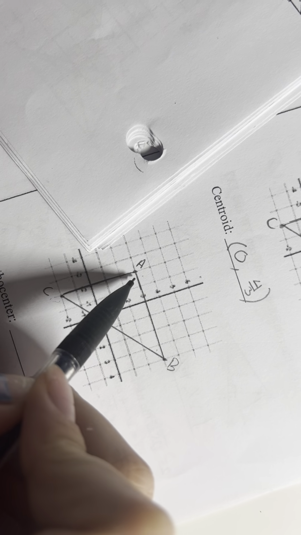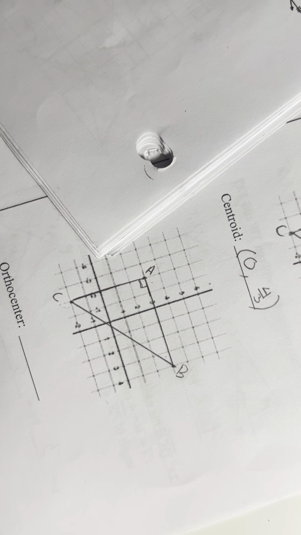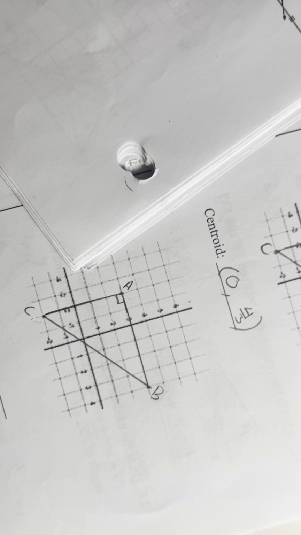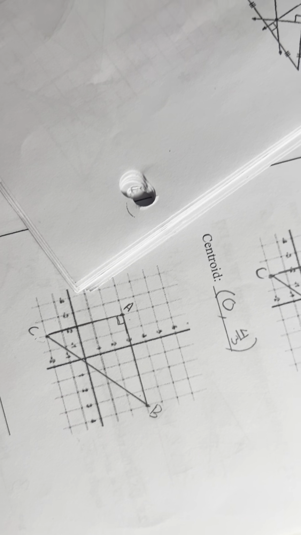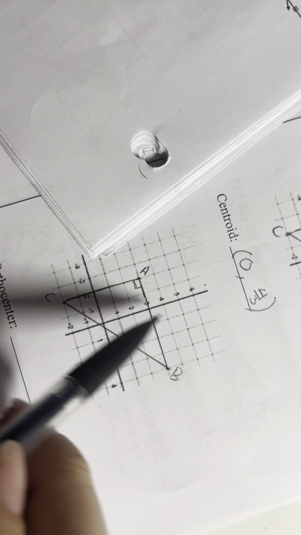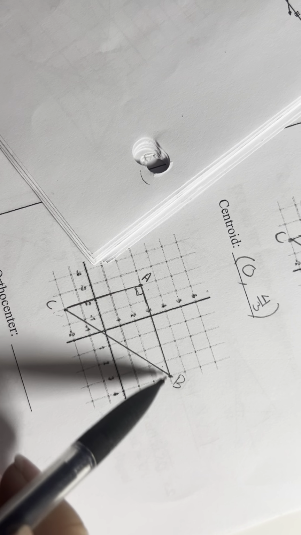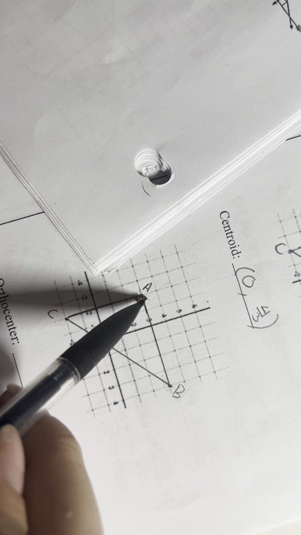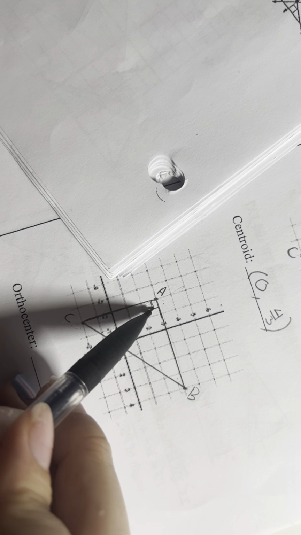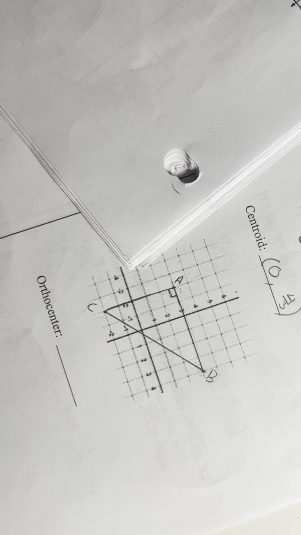So this is where they meet, which creates a 90 degree angle because perpendicular segments create 90 degrees. So this is where AC and B, you see how AC goes straight up and then B goes across it, so that's perpendicular.